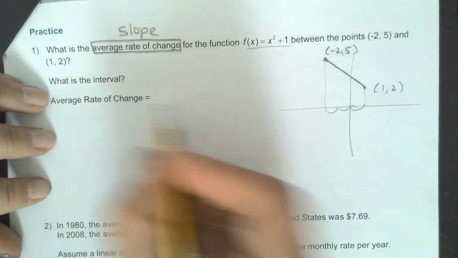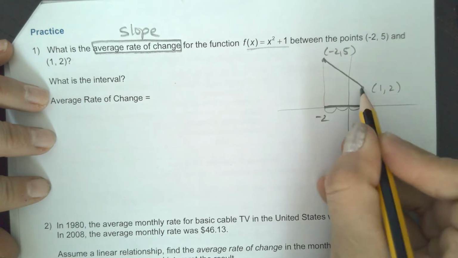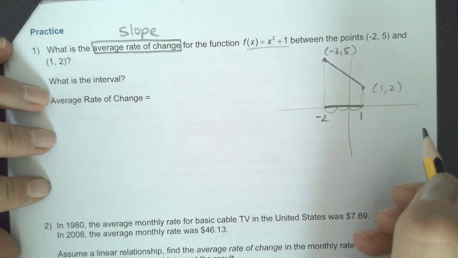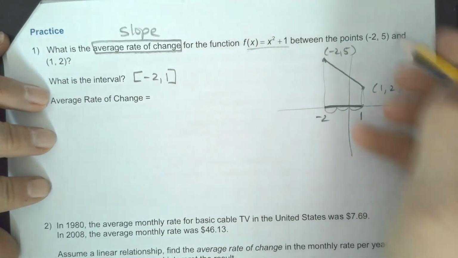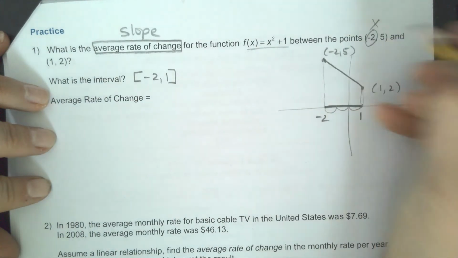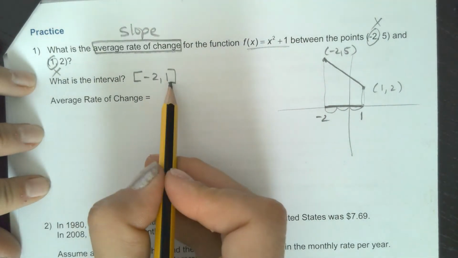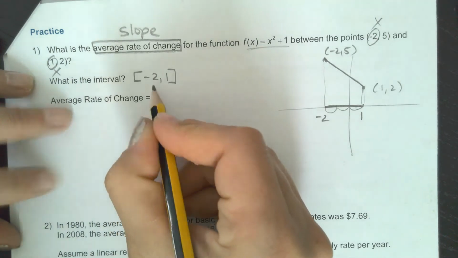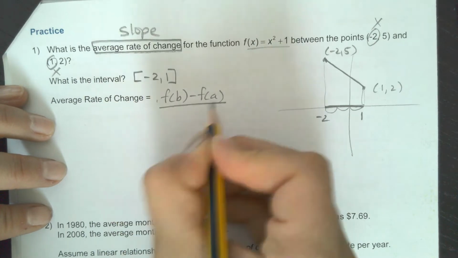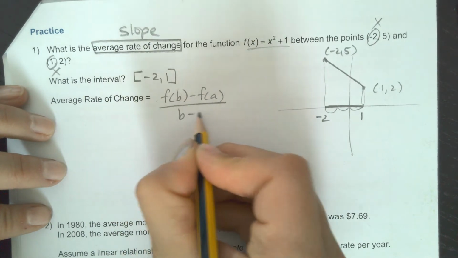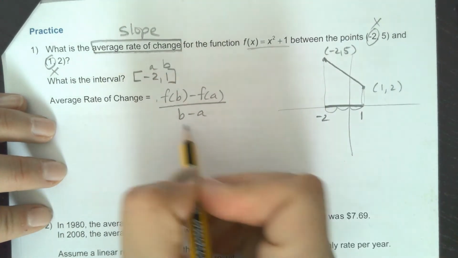So what is the interval? What's the smallest x value? -2. What's the biggest x value? 1. So my interval is between -2 and 1. If you didn't want to draw it, you could just go, here's my smallest x value, here's my biggest x value, and use those. Now my average rate of change, let's write out the formula first. F of b minus f of a over, now I take the same letters, b minus a. So my interval is AB. That will help me remember what's a and what's b.